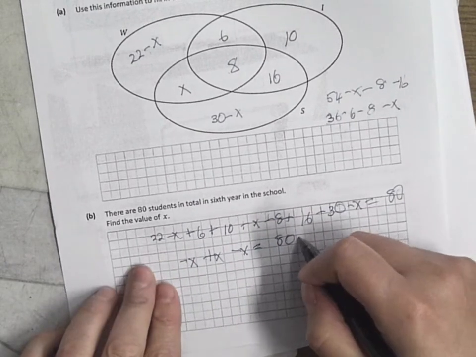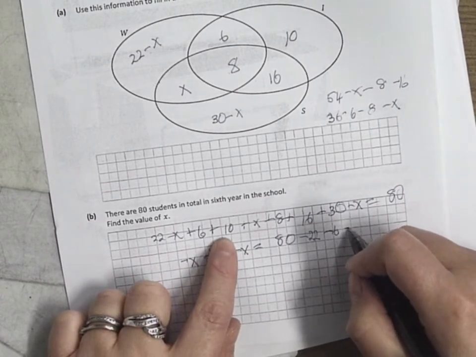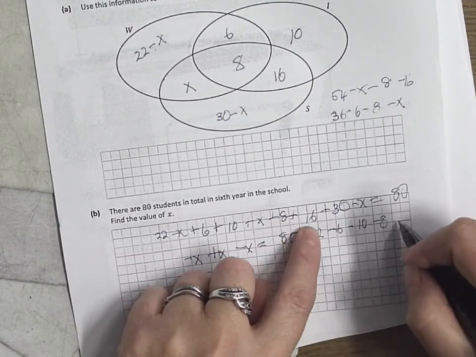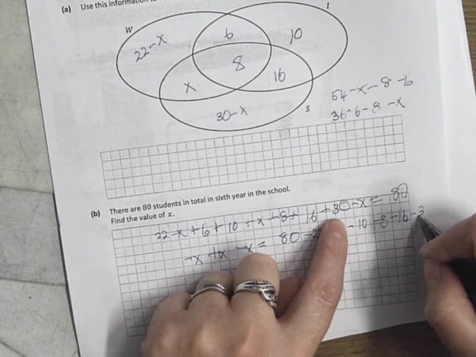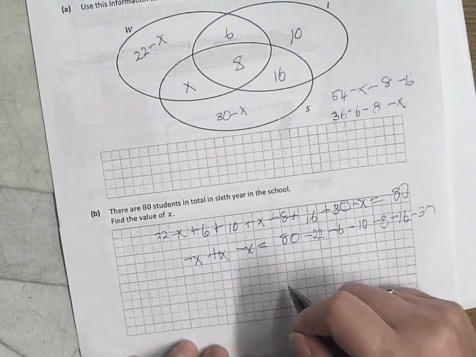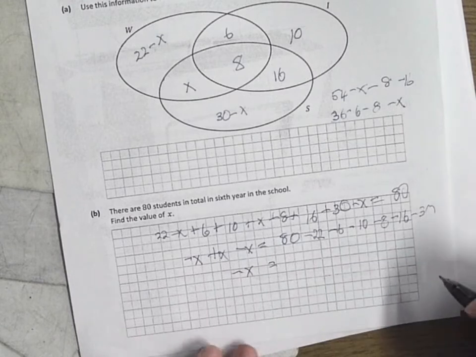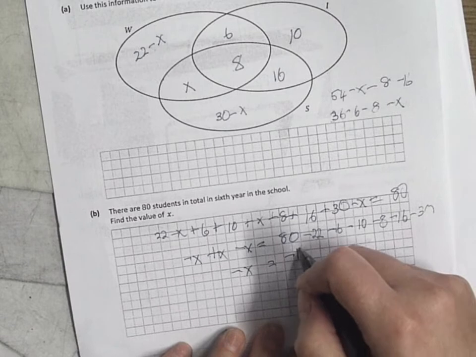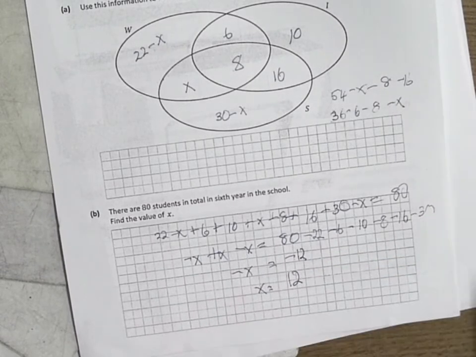So the 22 comes over and becomes a minus 22. The 6 goes over and becomes a minus 6. The 10 goes over and becomes a minus 10. The 8 goes over and becomes a minus 8. The 16 goes over and becomes a minus 16. The plus 30 goes over and becomes a minus 30. Okay, and when you end up with that, over here you get minus X. Over this side you'll have minus 12. So that means plus X is equal to plus 12. Okay, is that alright? 5 marks for that.